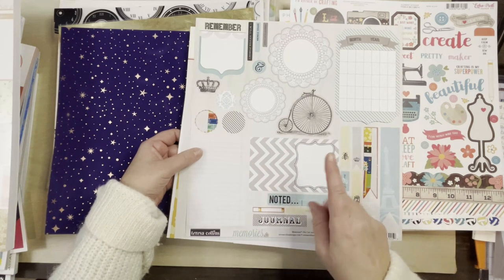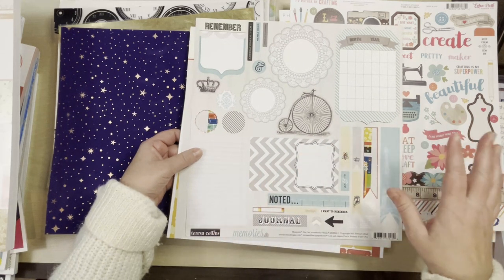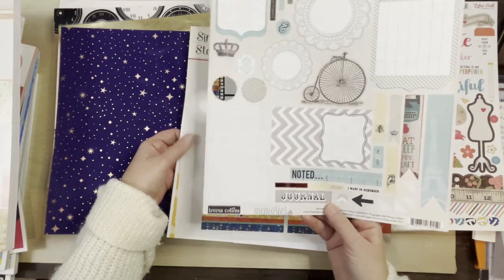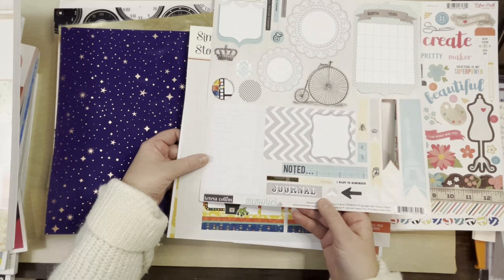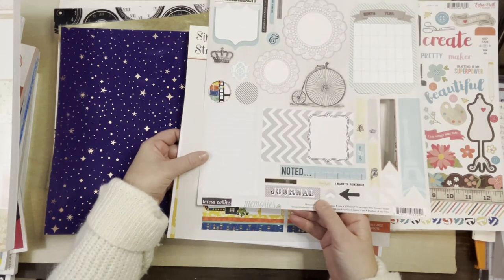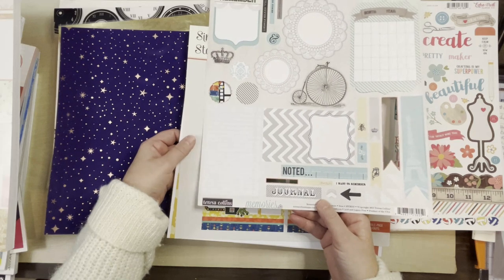So now that I have sort of done away with that, do I put it back with my cut aparts, or do I take the time and punch it all apart? I am leaning towards putting it with my cut apart sheets. So I think that's what I'm going to do.